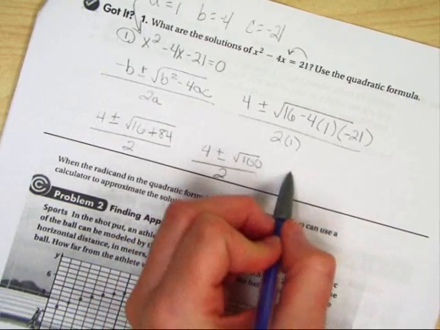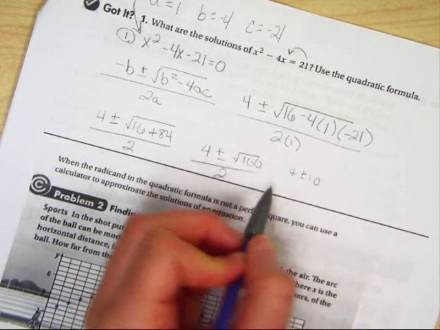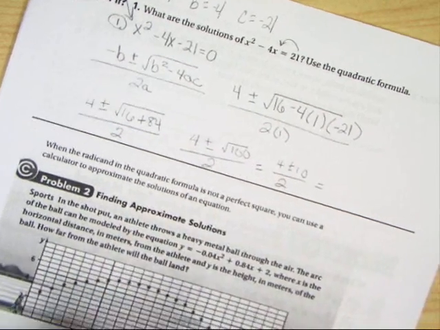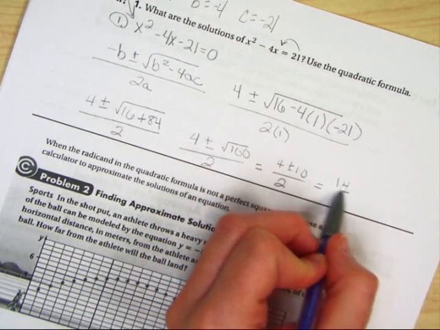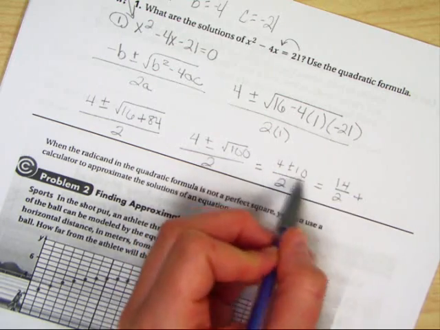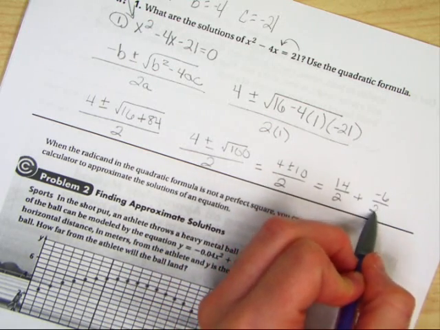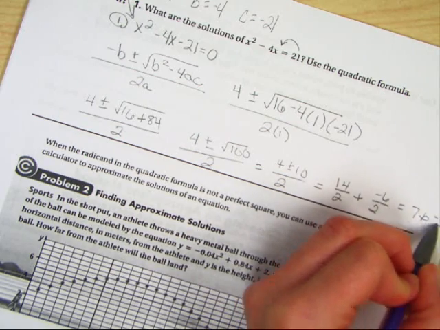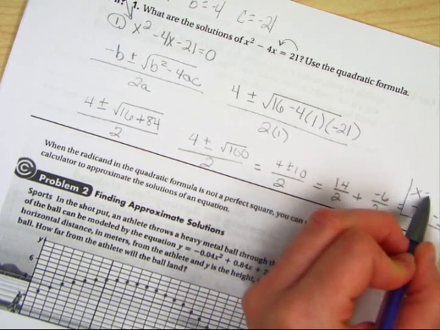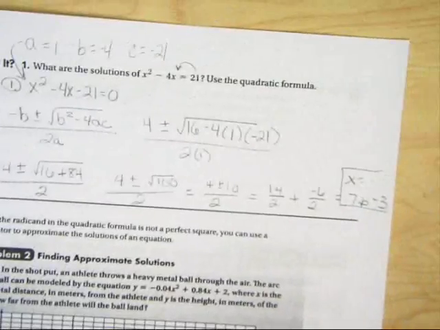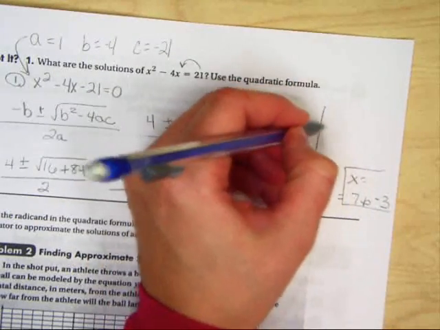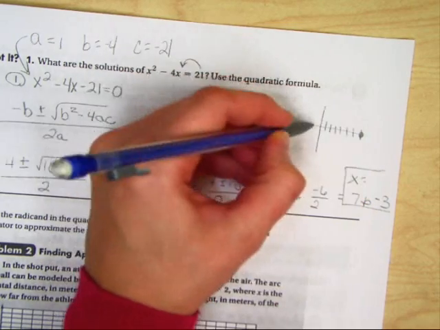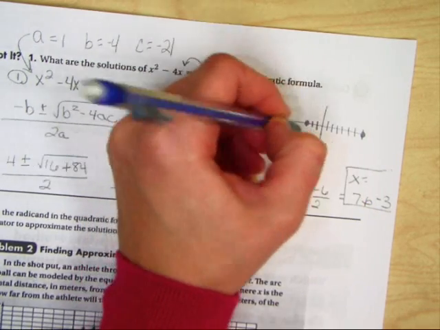And this turns into 4 plus or minus 10 over 2, because the square root of 100 is 10. That's 4 plus 10 is 14 over 2, and 4 minus 10 is negative 6 over 2. That makes 7 and negative 3 for your x values. If you need to see that on a parabola, that means it would cross at 7 and it would cross at negative 3.